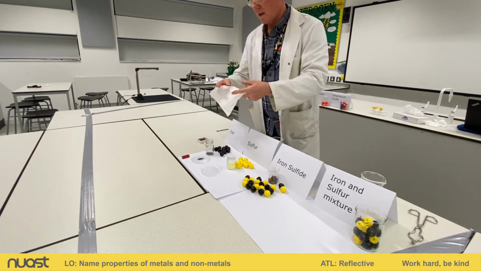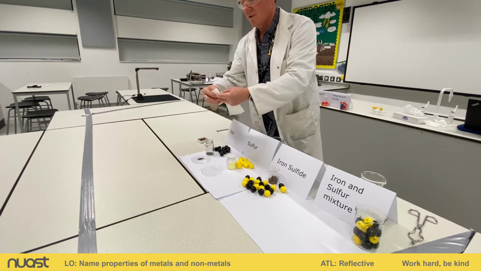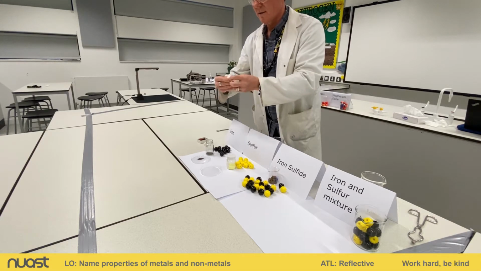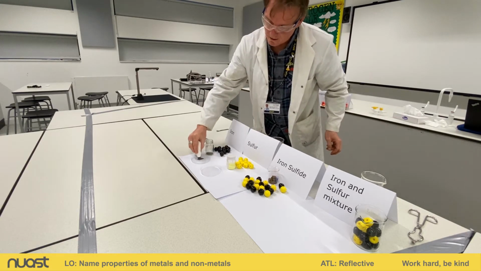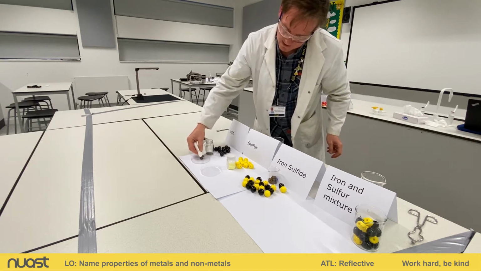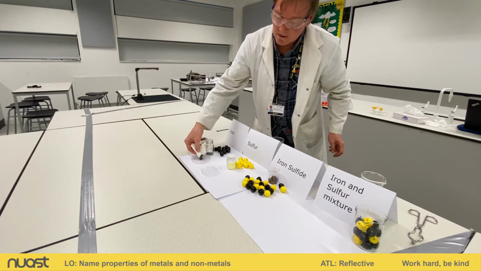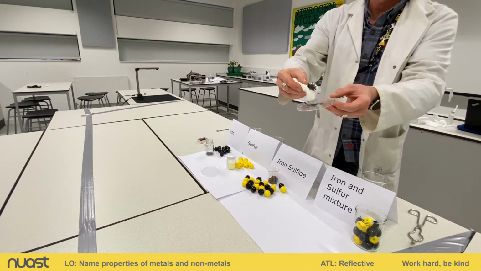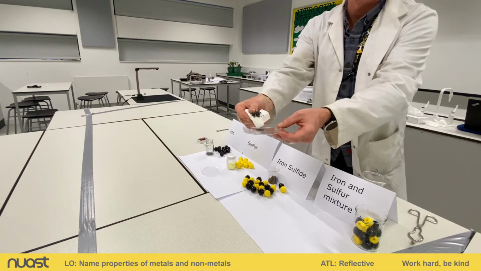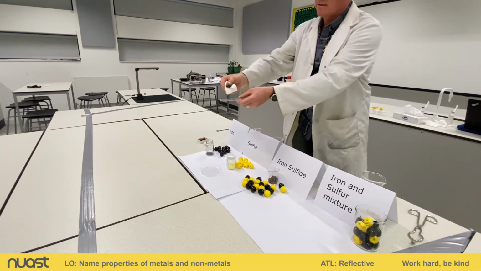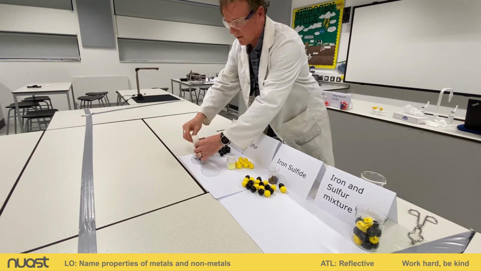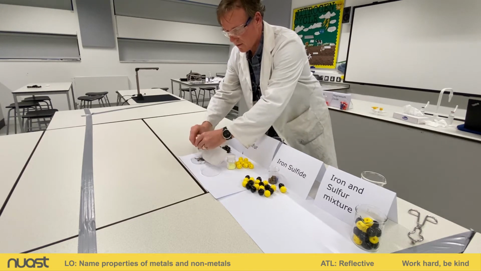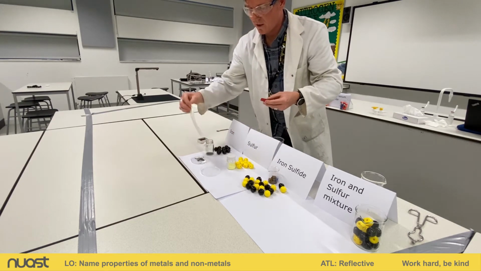I'm going to wrap the magnet in a tissue, just because I know that the filings are going to coat themselves around the magnet. So here we go, here's our magnet, and you can see our magnet nicely attracts the iron. All right, the magnet has lifted it up, and you can see there's a nice magnetic field pattern because I've picked it up at one end of the magnet. All right, now try and get rid of all of that. So if I unwrap the tissue, there we go. So our iron should have gone back in there.